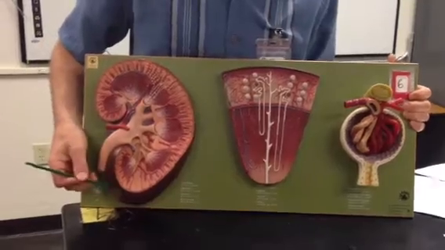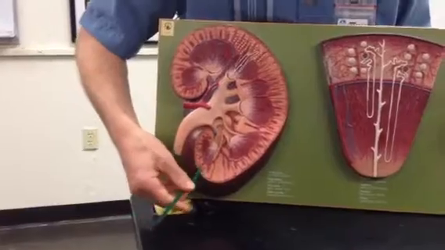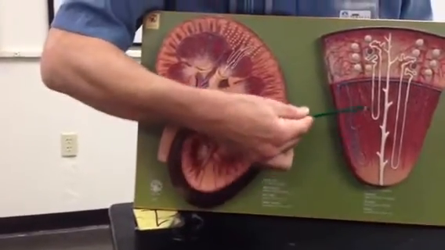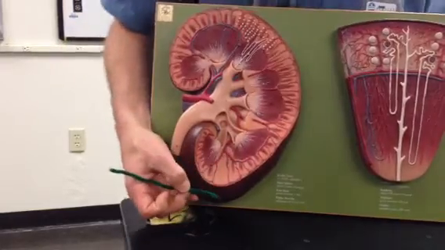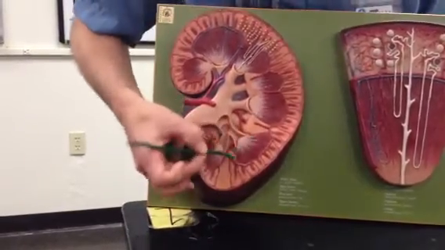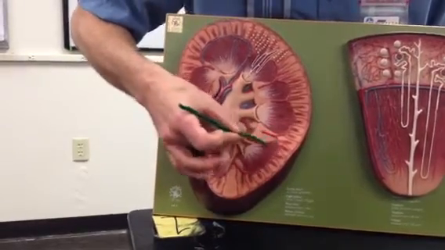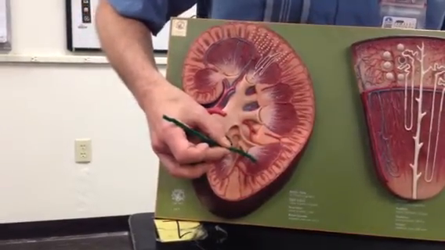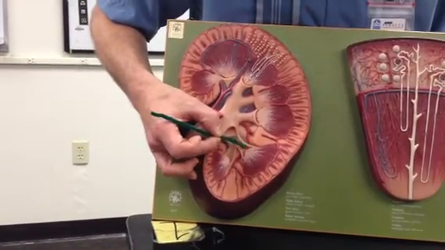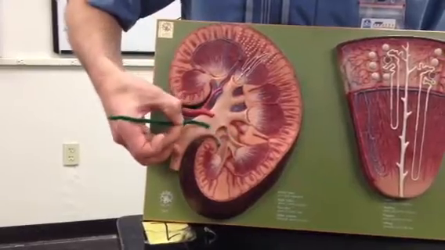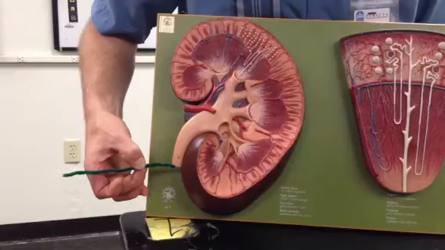Okay, so when we look at the kidney, we have the gross structure of the kidney. The outer portion here is the cortex, and then the inner darker portion is the renal medulla. The structures in the renal medulla are these pyramid-looking structures called the renal pyramids. Then from there, the apices of the renal pyramids feed into the renal calyces, and that feeds into the renal pelvis. From there, we go into the ureter, bladder, urethra, into the root.